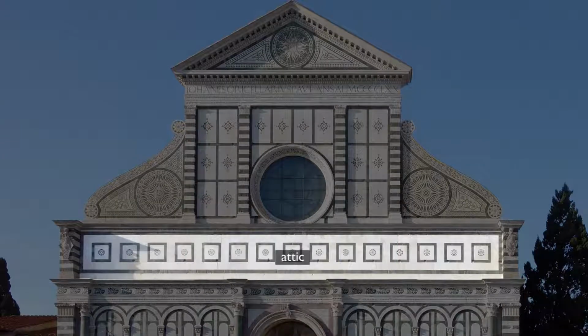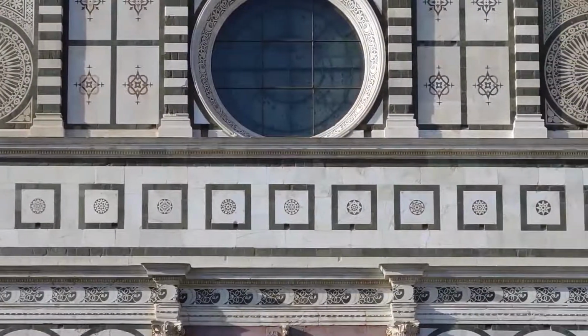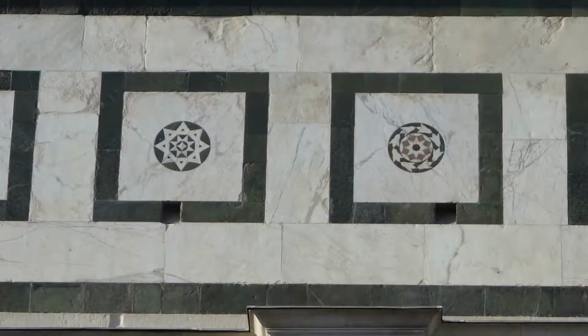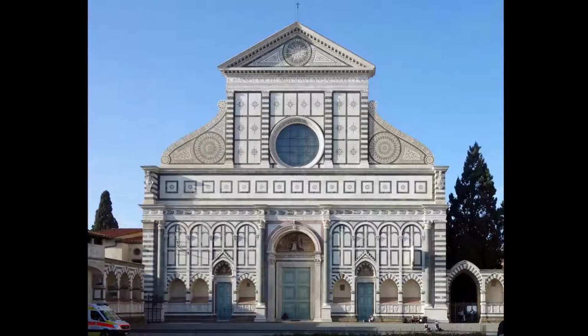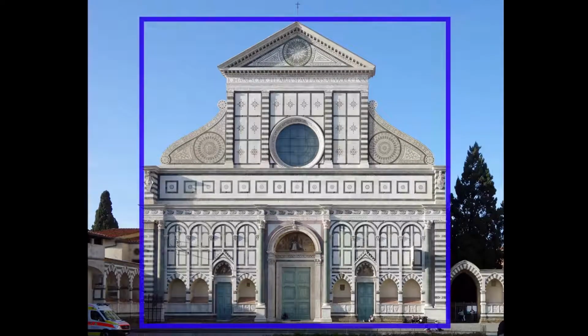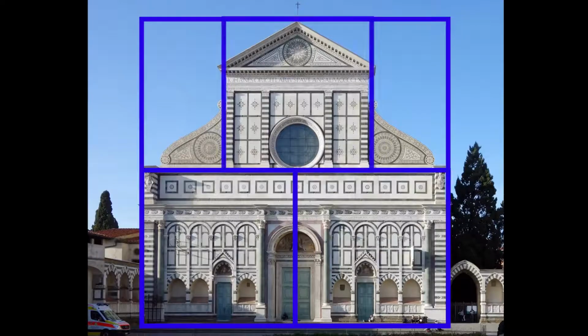He creates this attic zone, and he fills it with this decorative pattern of squares with patterned circles within them. It creates a zone of isolation between the top and the bottom. There is a sense of rigor and geometric order here, aside from that one deviation. In fact, the whole facade fits into a square, and that square can be subdivided into additional squares. If you look at the bottom zone of the church, you see that you have 2 of those squares, and then above that, a single centered square.